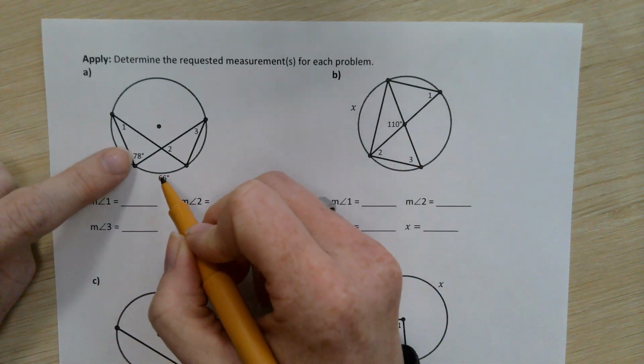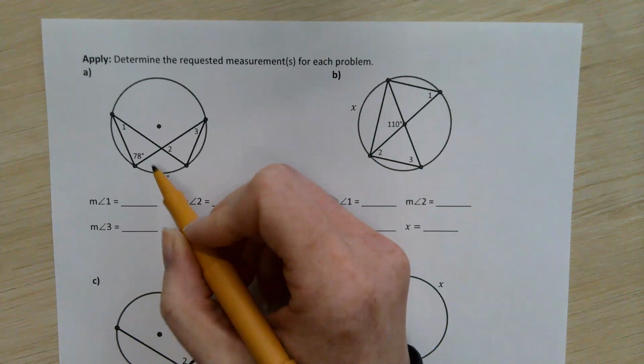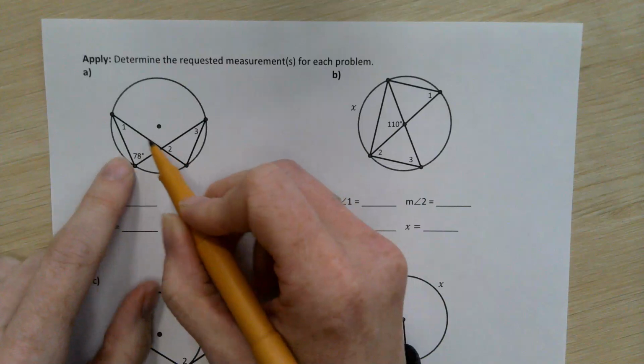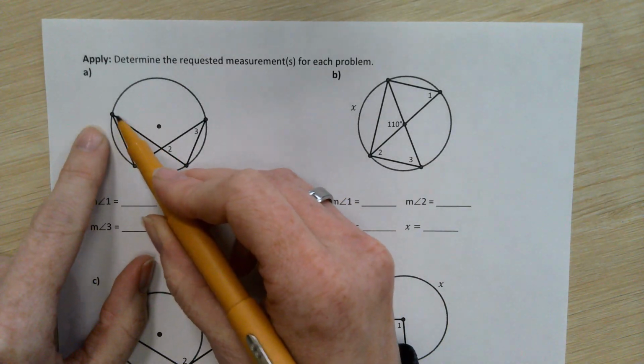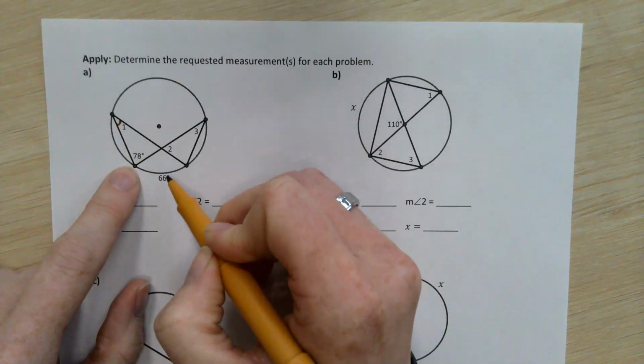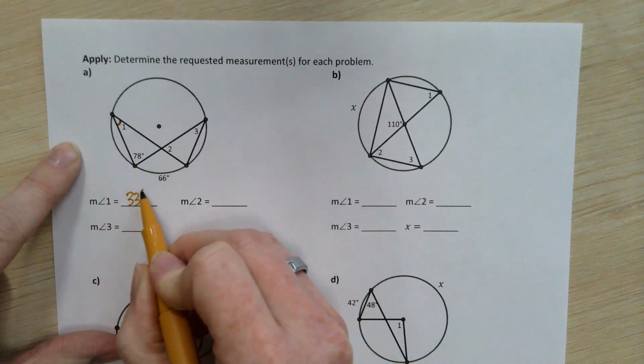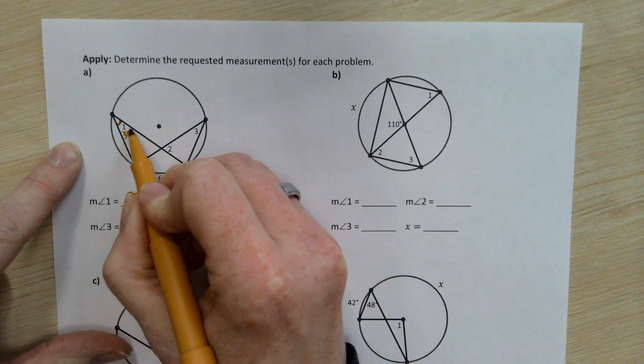I'm noticing 2 numbers I have available to me. I think I'm going to start with the 66-degree arc, because I'm noticing this angle 1 back here on the circle that's attached to that arc. So if the arc is 66, I can divide that by 2 and I'll have my angle 1 figured out as 33 degrees.